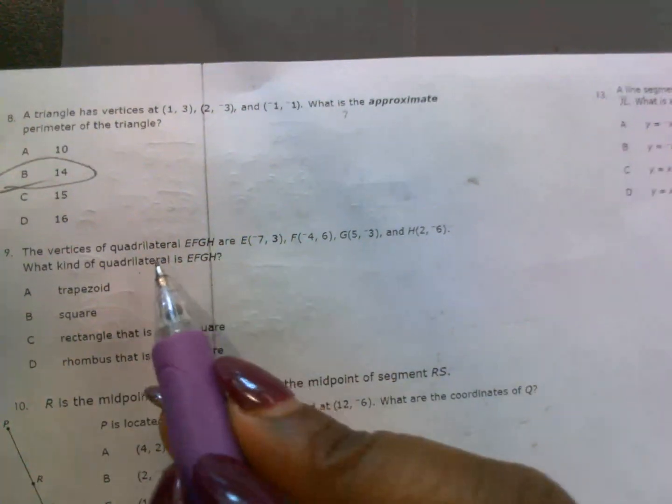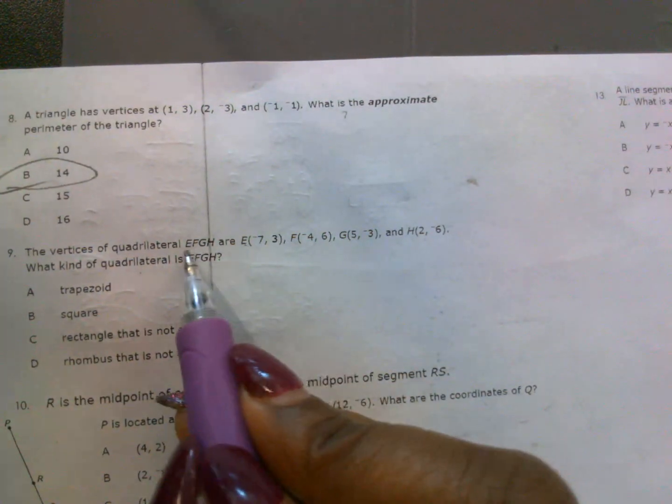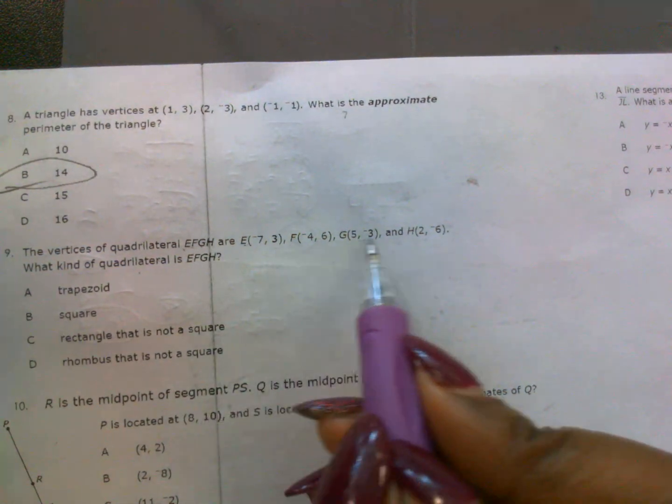Any questions about that? All right, so you got the vertices of a quadrilateral E, F, G, H. Okay, so these are bigger points. Let's get some more graph paper. All right, I'm going to skip this one because we don't have the graph paper, and we'll come back later, okay?